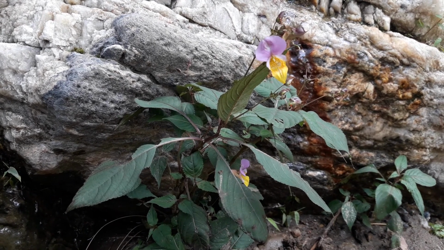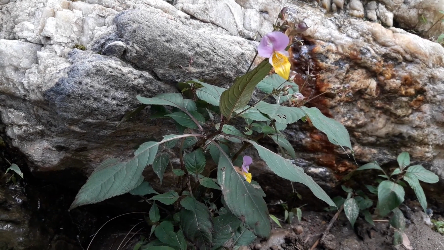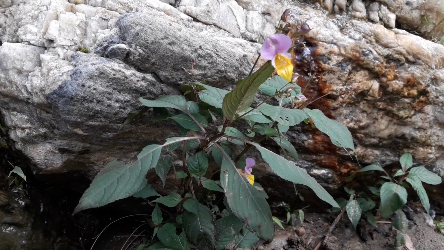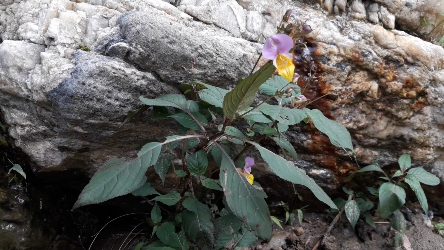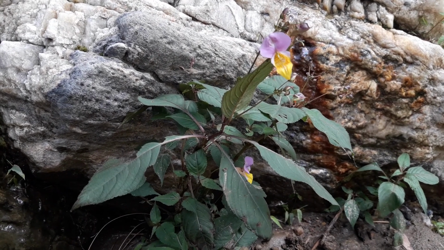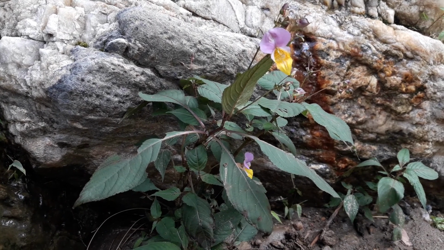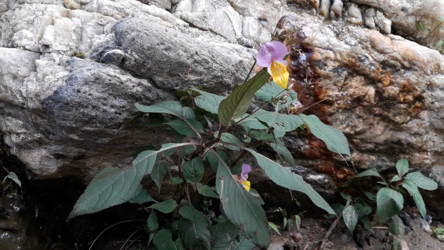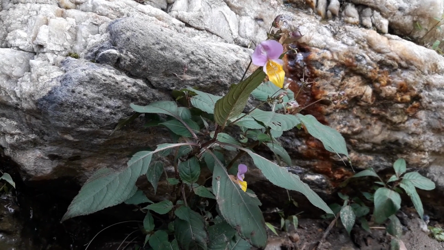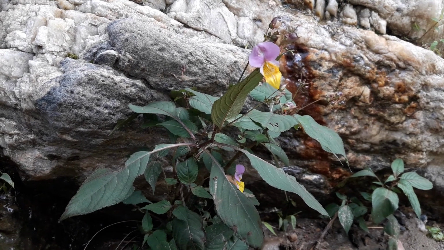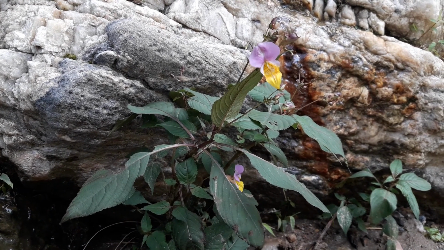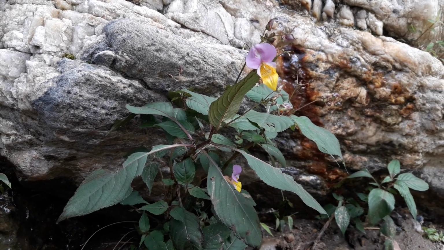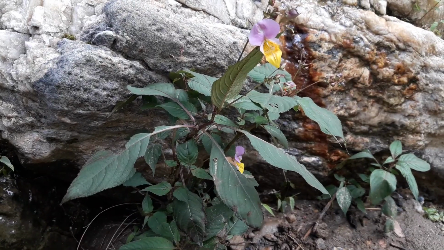So why are they called Impatiens? Impatient means that when the fruits of these plants mature, on an air current or by touching, the fruits burst and disperse seeds very far away. So that's why this plant is called impatient. The family it belongs to is Balsaminaceae, one of the dicotyledonous families, locally called Atrangae.